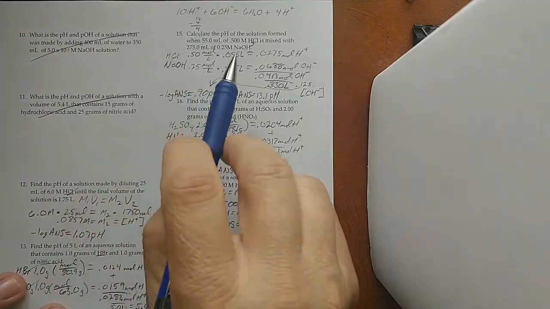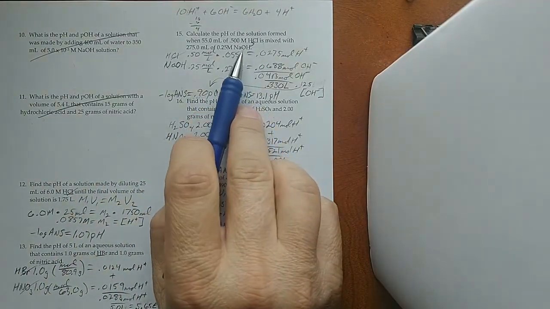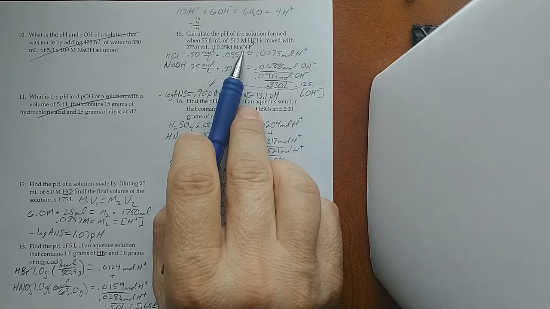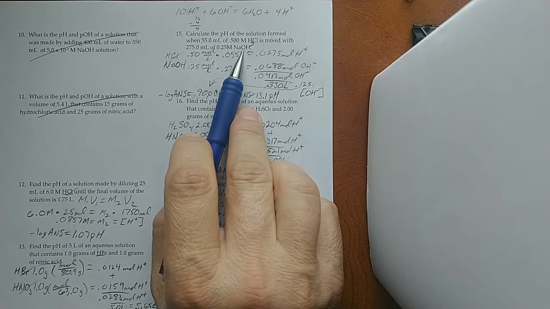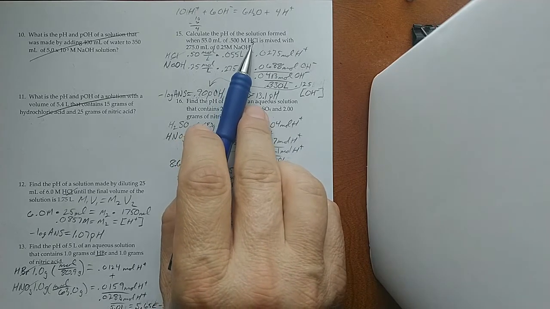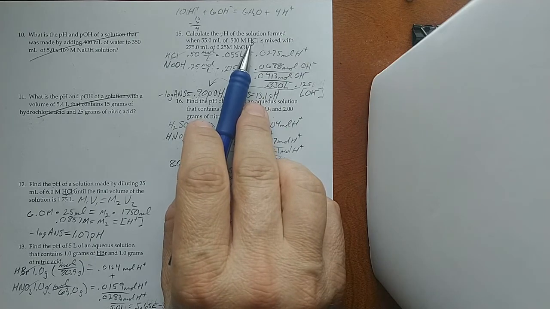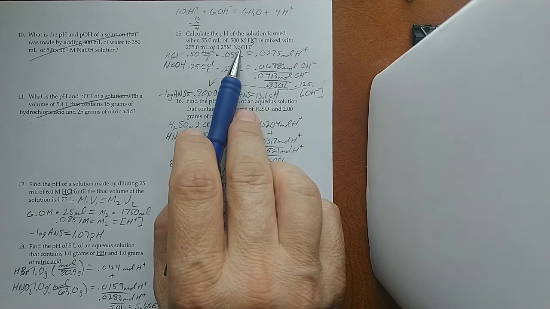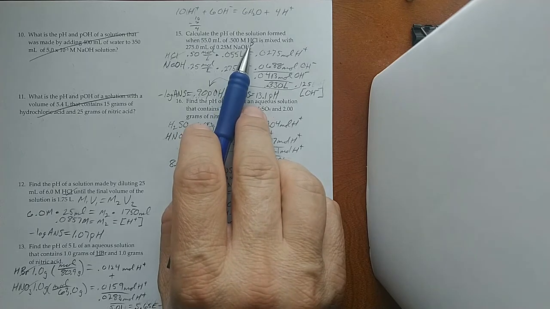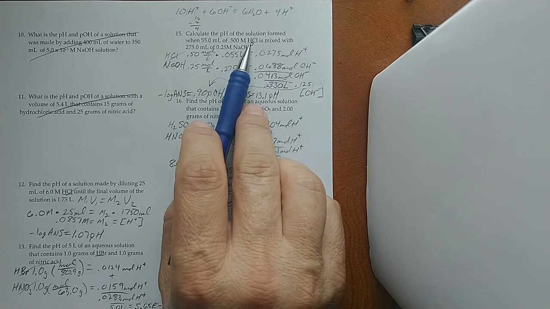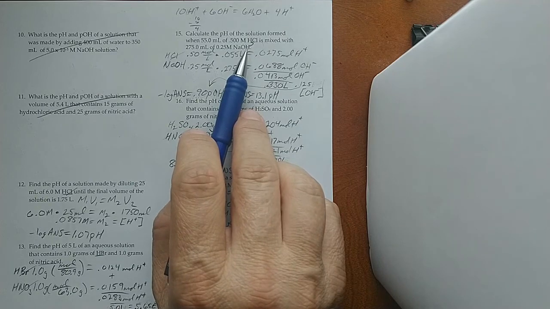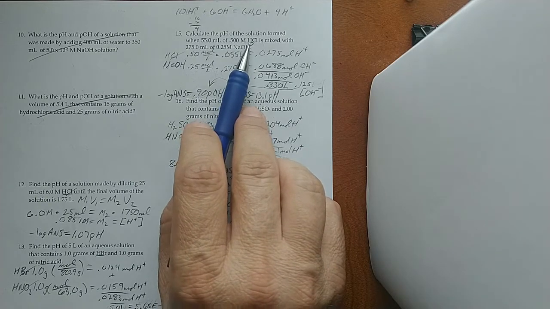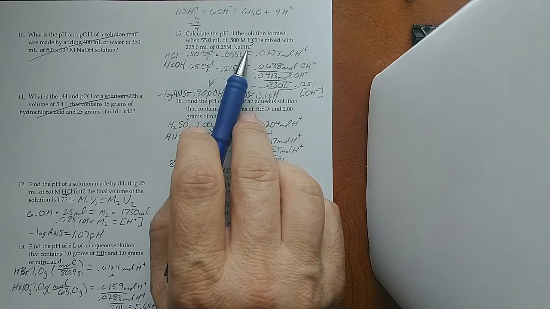For number 15, what we have is a strong acid and a strong base. You can go look at my list on the first video if you want, but what that means is all the H's are going to come off the HCl, and all the OH minuses are going to come off the sodium hydroxide. And as we discussed in the previous video, H loves to combine with OH and make water. So these two are going to combine and sort of chew each other up, 1 to 1.